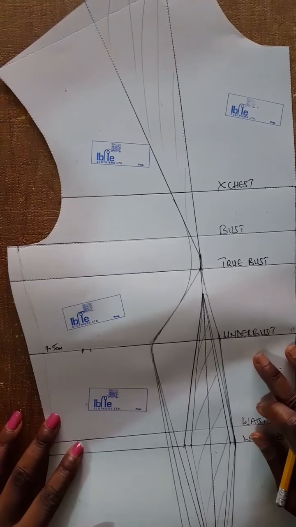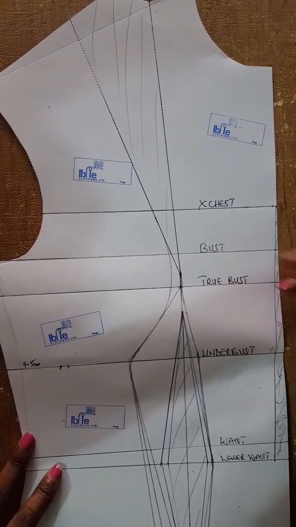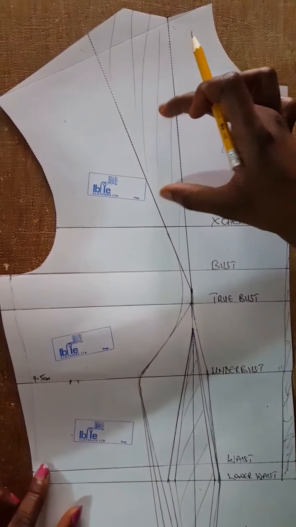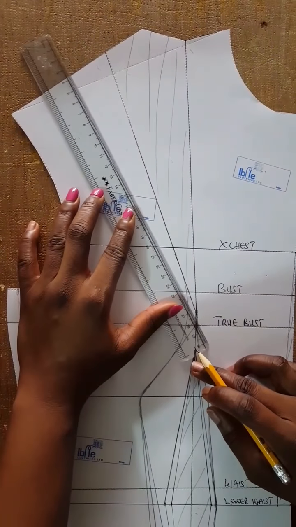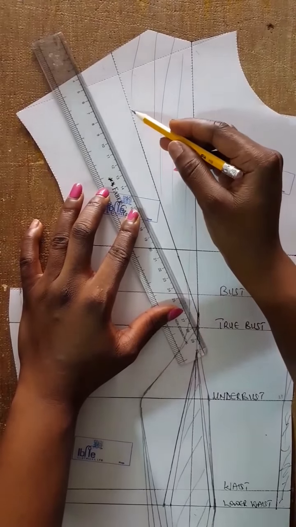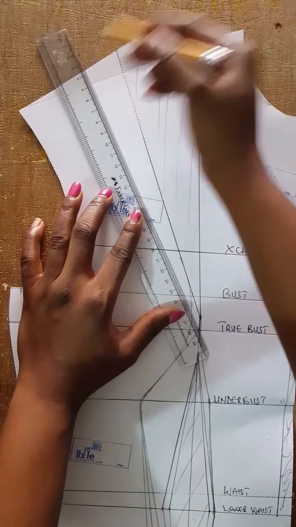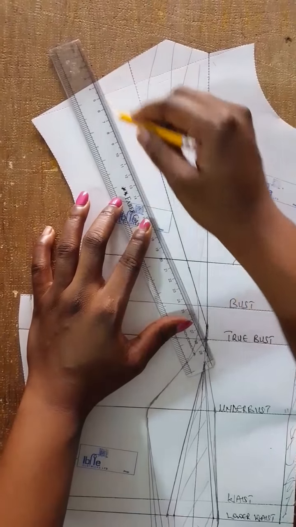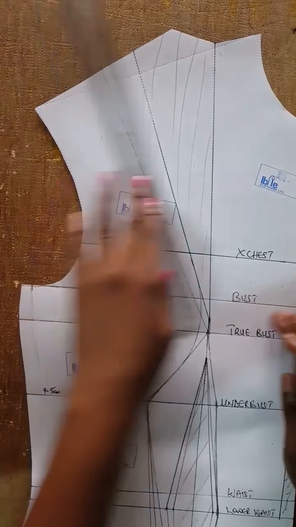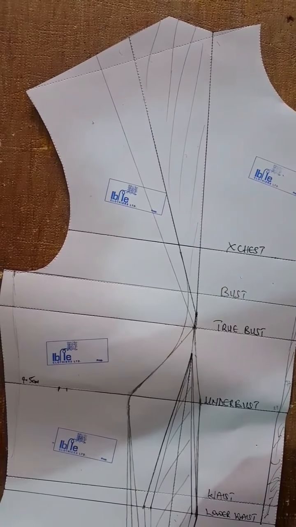Okay, I'm just going to go through that again. When you're doing a wide neckline, you need to increase the depth of your dart, and by that you need to move your outer dart leg out more towards the armhole, like so. You can do this when you're doing a wide neckline.